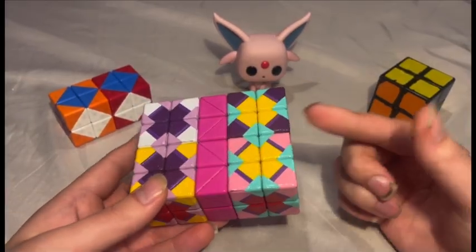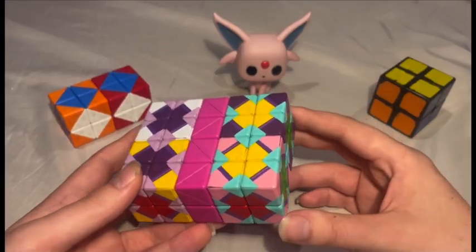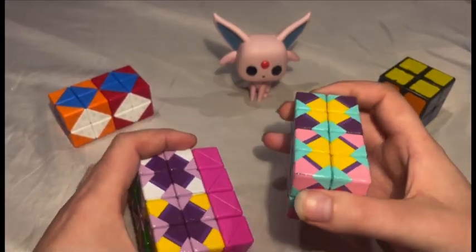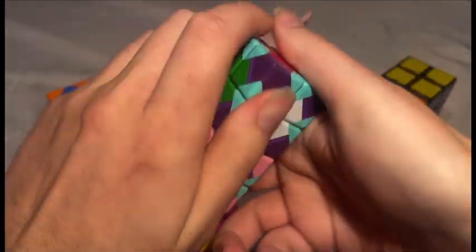So that's a gyro twist. As you can see, it's twisted one side 4-dimensionally. The other gyro twist is the one I'm doing right now, which I'll go over in a second.